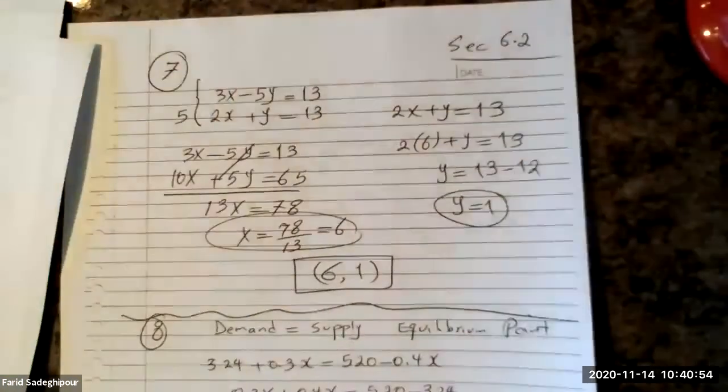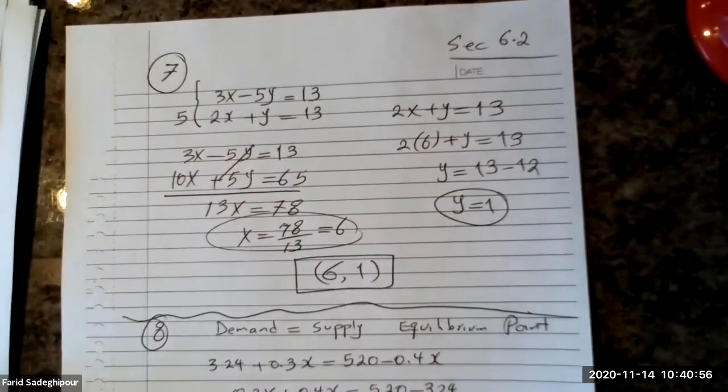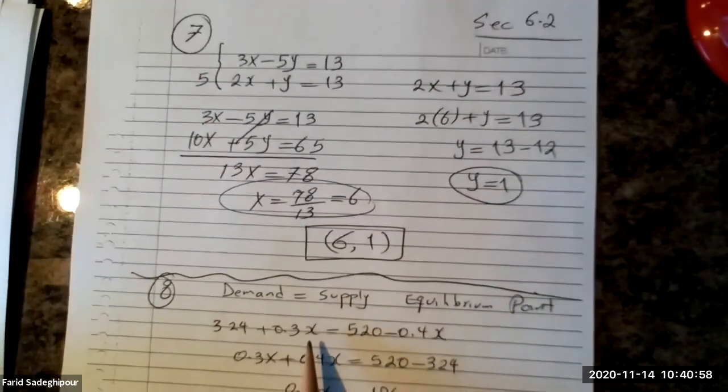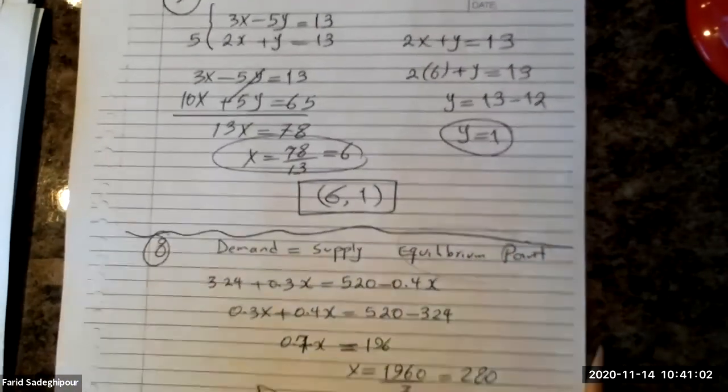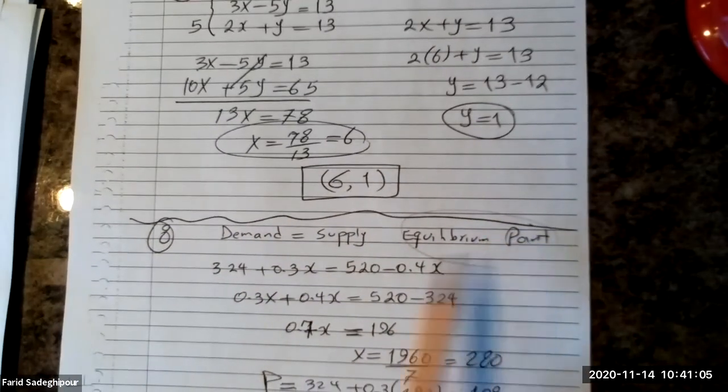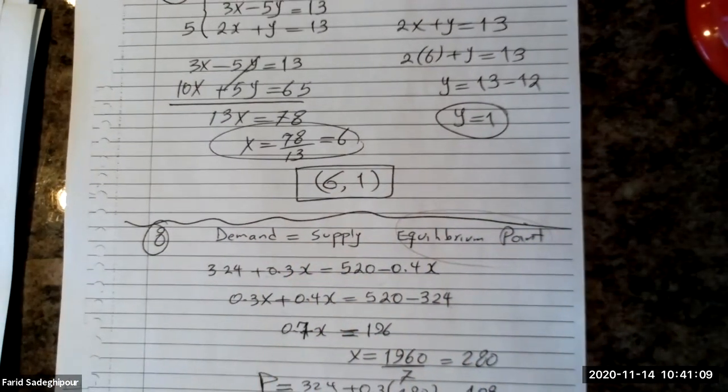So this one, number 8, is the demand and supply. If we ask you to find the equilibrium point or break-even point, you have to take demand and supply, set them equal to each other, and find the p-value. So that would be the end of 6.1 and 6.2.